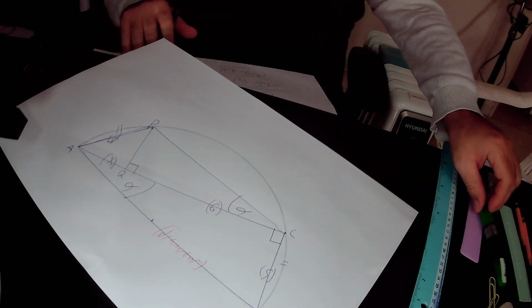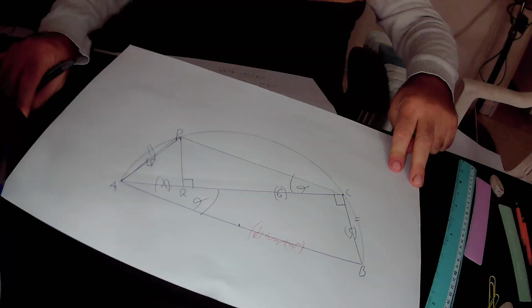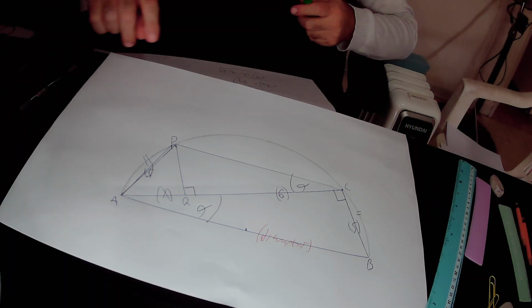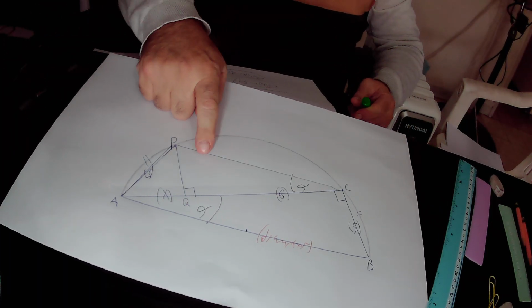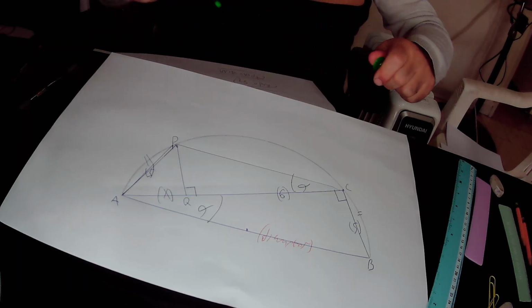In the next step, we focus on this right green triangle PQC.